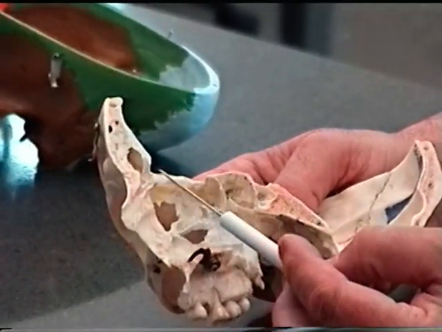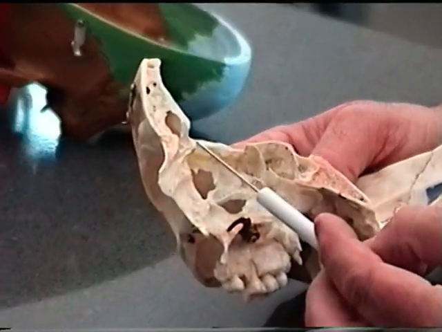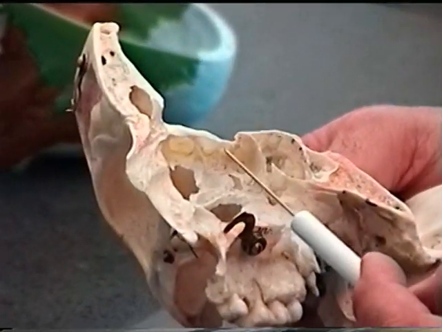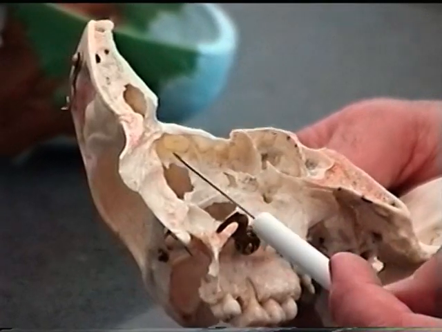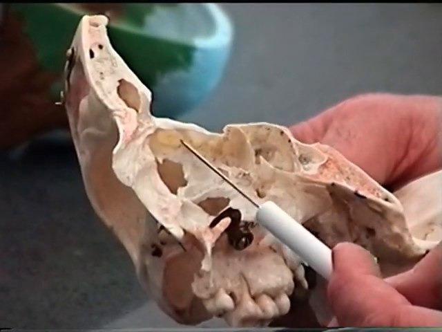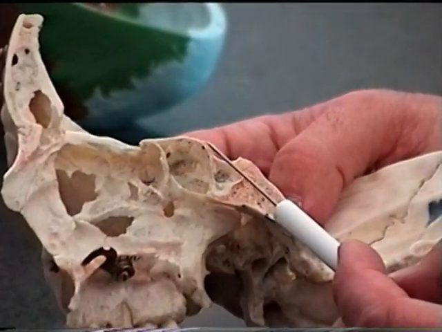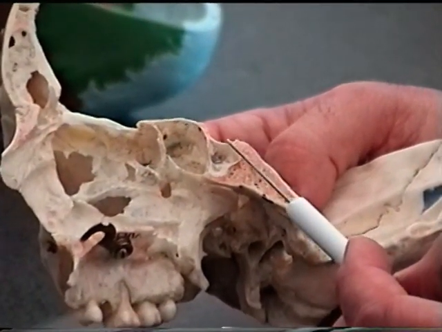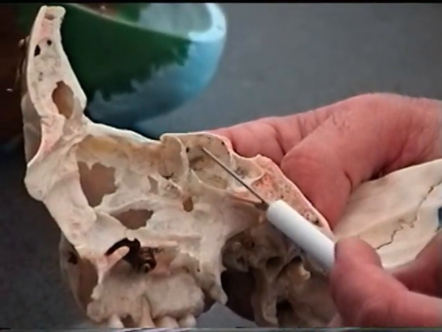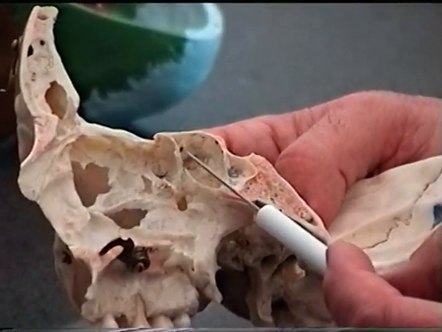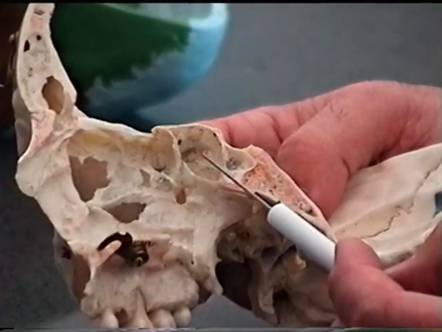Now, as we move back from midline, this is where the ethmoid bone would be. So this hollow space in here that's kind of broken out of the skull is where the ethmoid sinus is located. As we go back, this depressed area is on the sphenoid bone. So this hollow space associated with that depressed area is the sphenoid sinus.